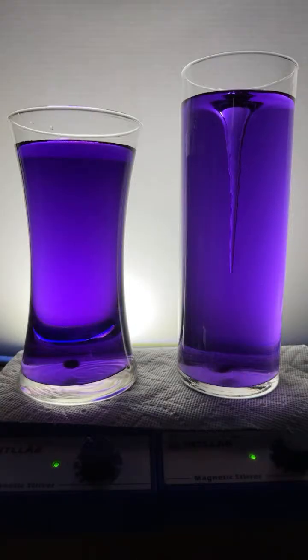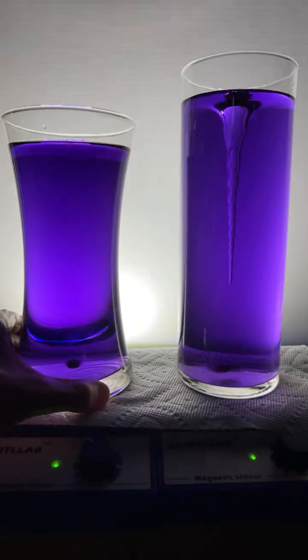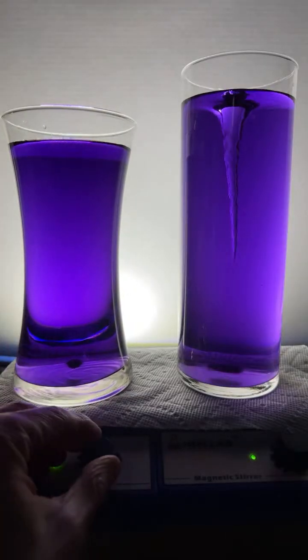Can I make the smaller one go faster? Let's try it, baby. Come on. I can't make it mix faster.